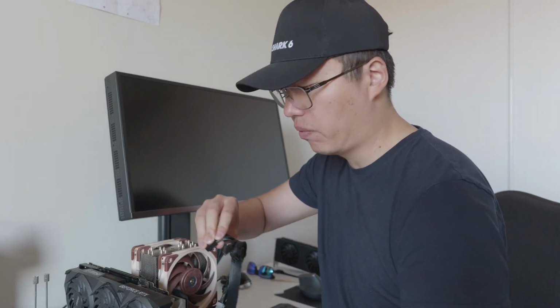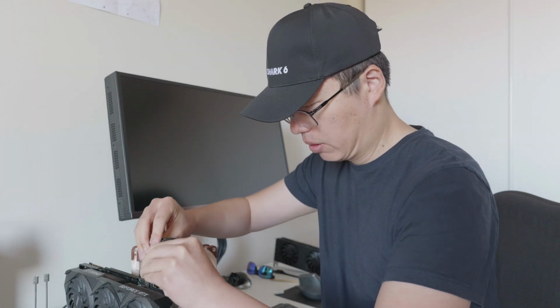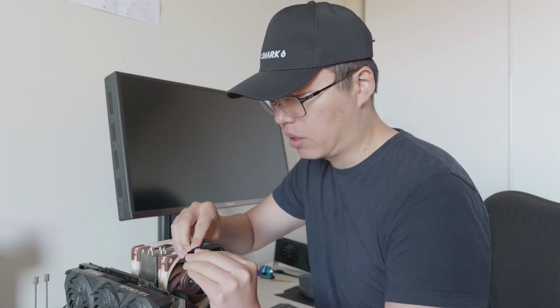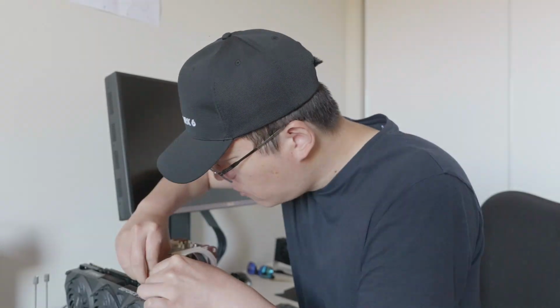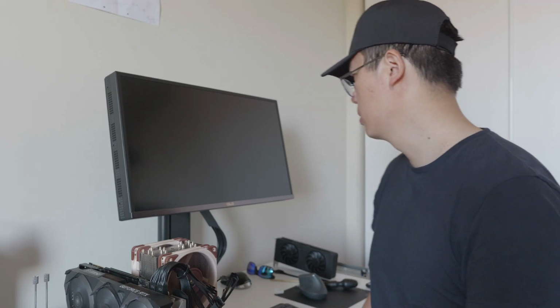But anyway, for comparison's sake, let's just do a comparison. Just connecting everything and switching on. Let's try the 3090.